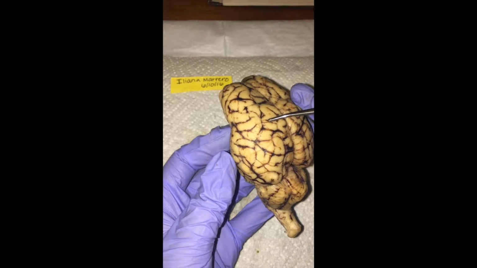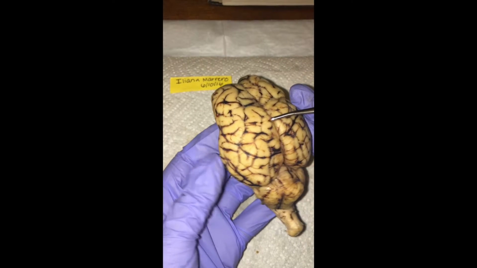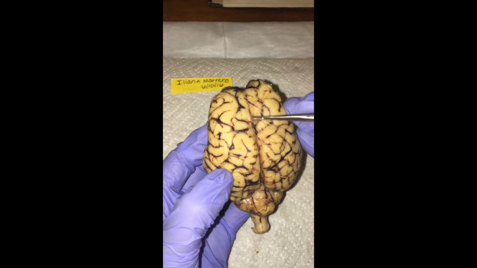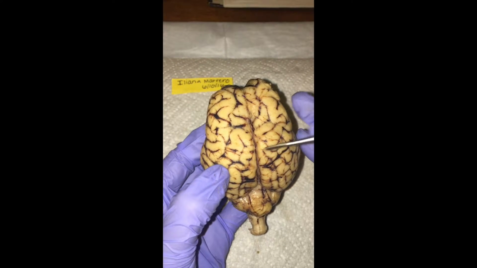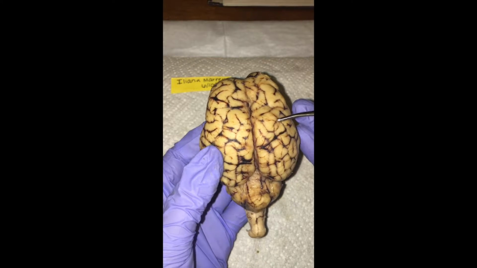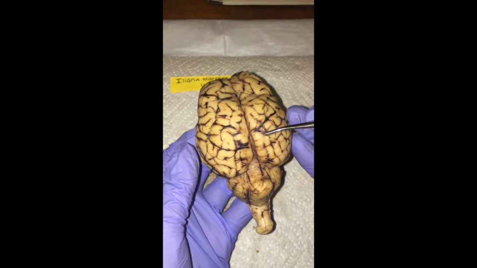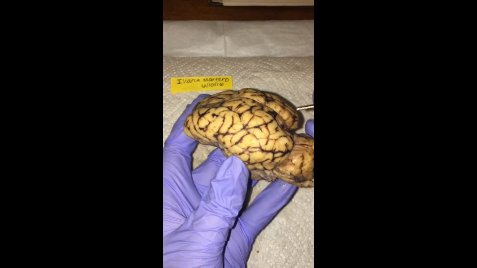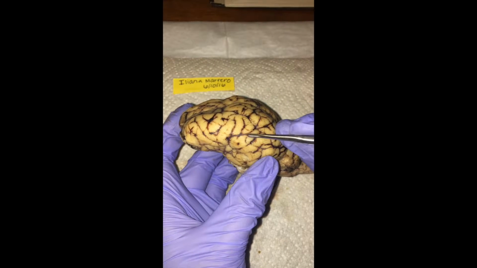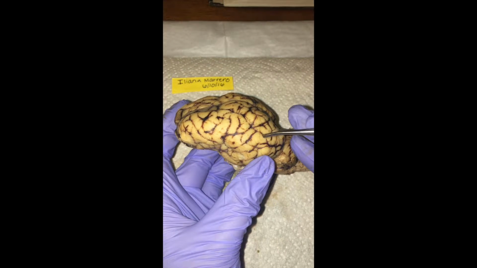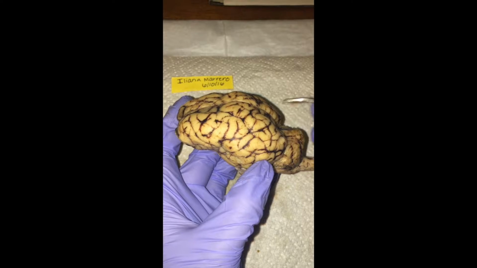And then we have the longitudinal fissure, which is this midline here that separates the two hemispheres. Next we have the lateral sulcus, which is this flat line that separates the temporal and the parietal lobe.